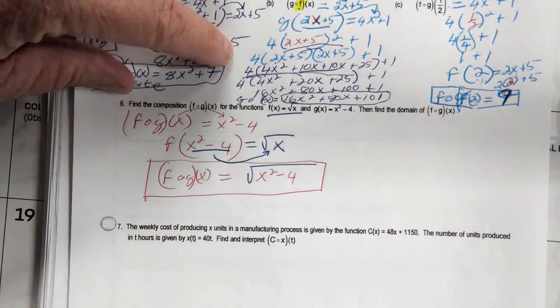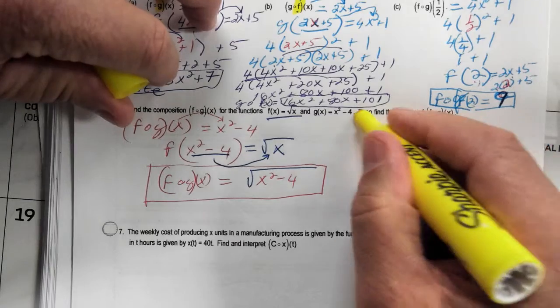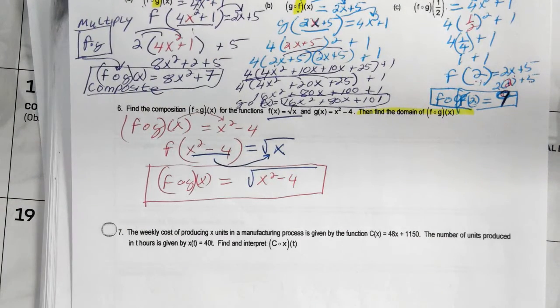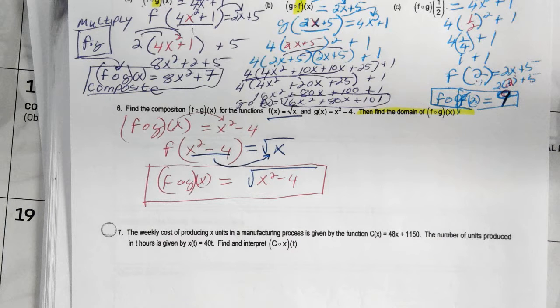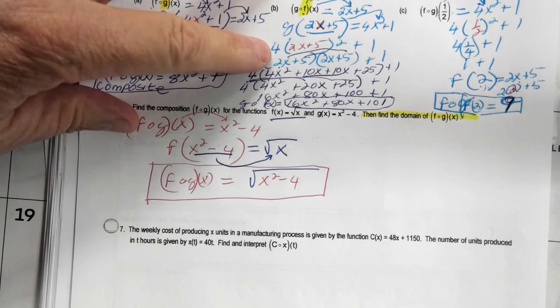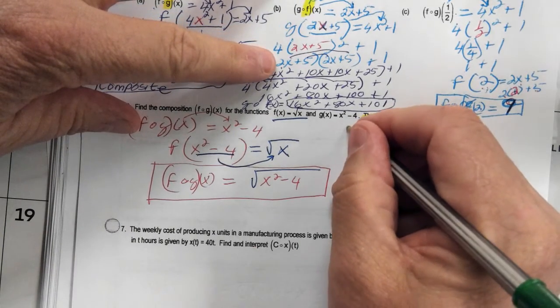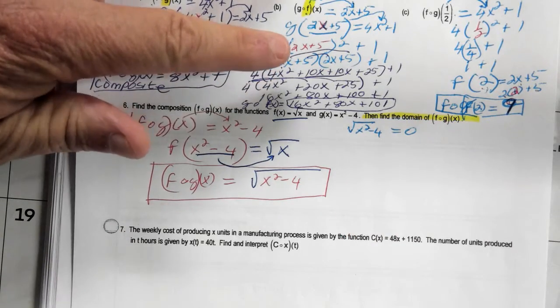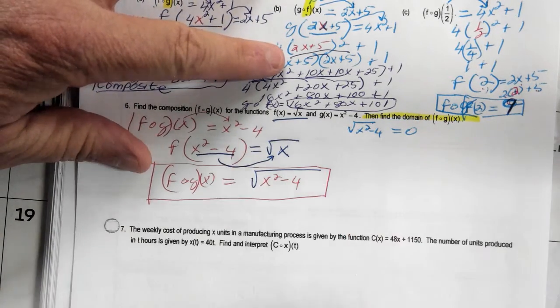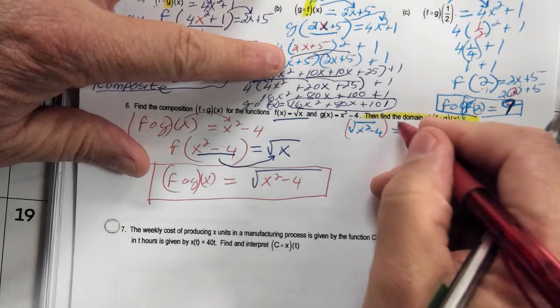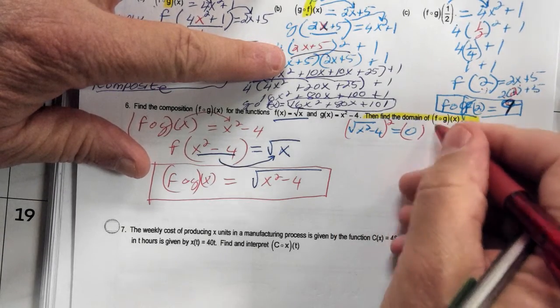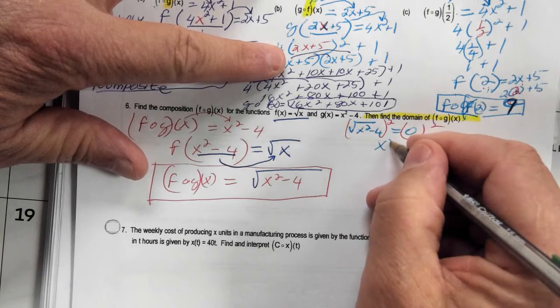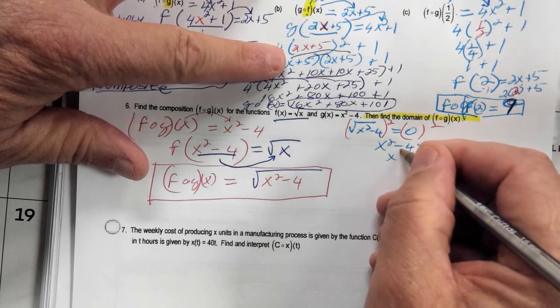Now comes your test problem. Hopefully you know what to do. What's the domain? You have to set x squared minus 4 under the root greater than or equal to 0 and solve for x. You're a smart man. Good job. How do you solve that? Square on both sides. And you get x squared minus 4 equals 0. You get x squared equals 4.